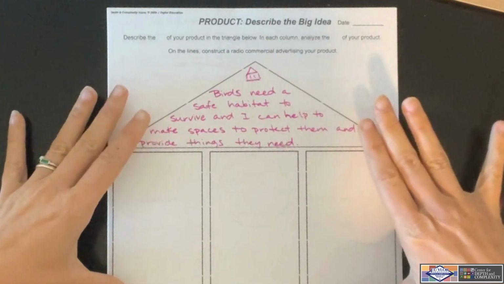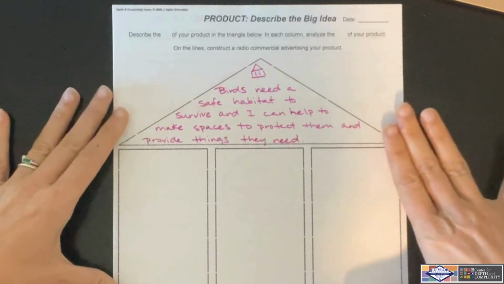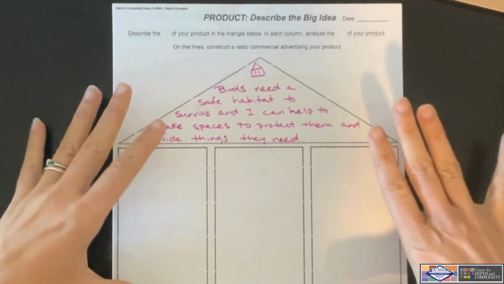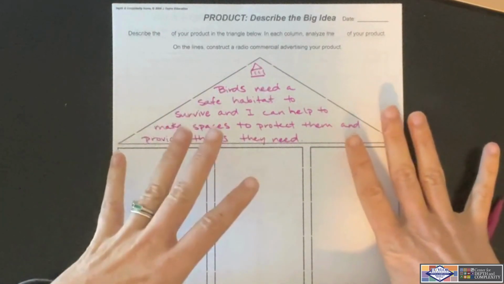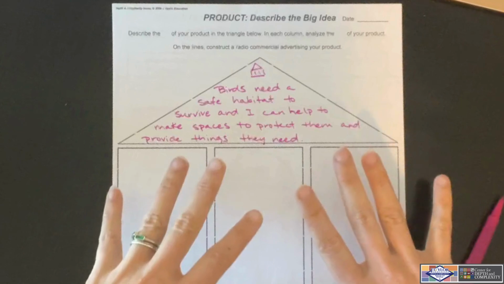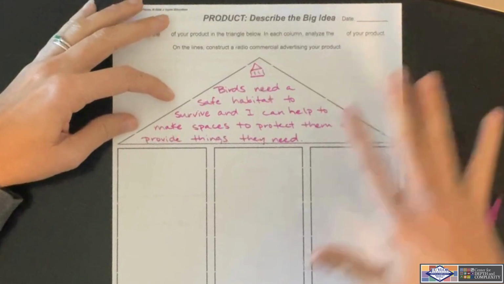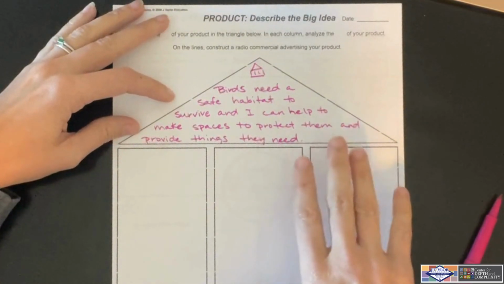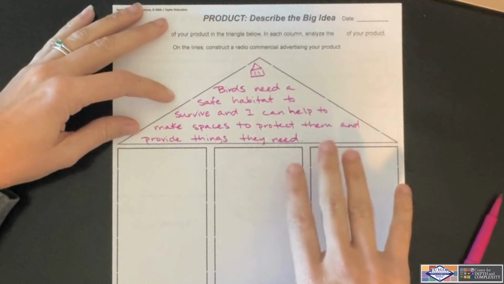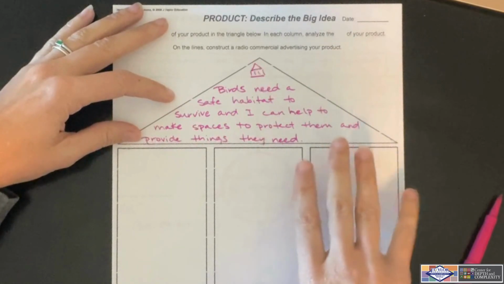Next, our students want to fill out a big idea product page in the workbook so that they have a chance to describe their product and then really analyze that big idea. So my student who was researching birds decided that the big idea here is birds need a safe habitat to survive, and I can help them make spaces to protect them and provide things that they need.